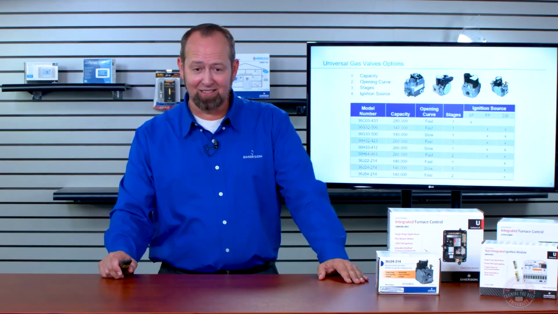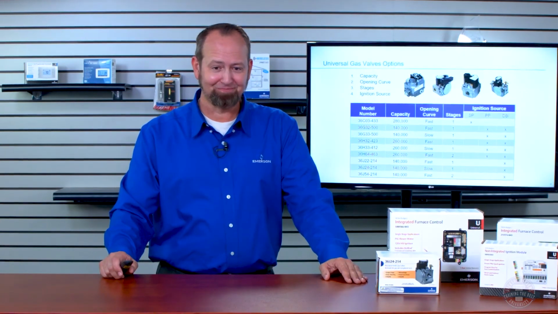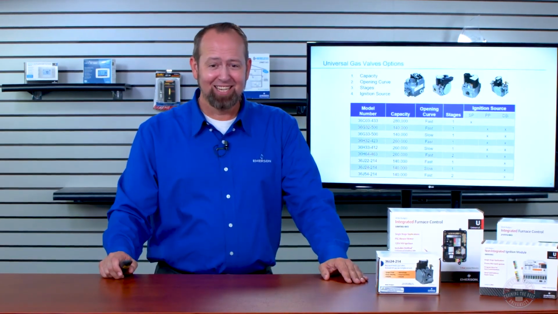That is why I said we're heading towards retirement with that, because we don't have a lot of standing pilot furnaces out there. You'll also notice that it has a 280,000 BTU capacity, so it can be used on furnaces a lot larger than what we even see within the residential HVAC industry. It is a single stage.